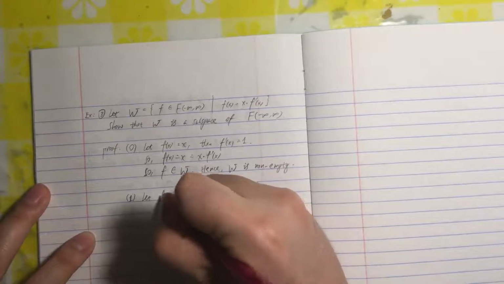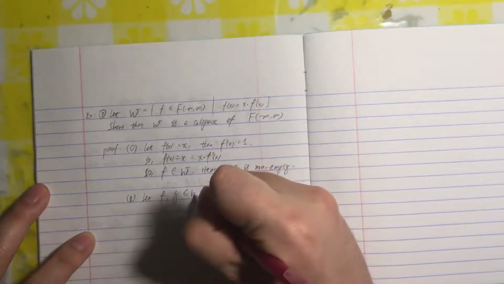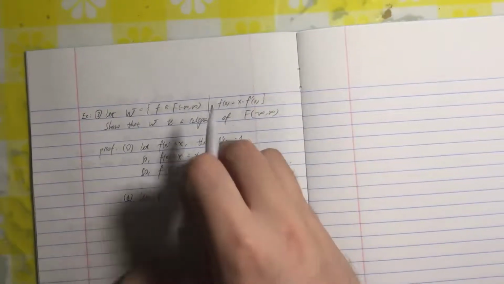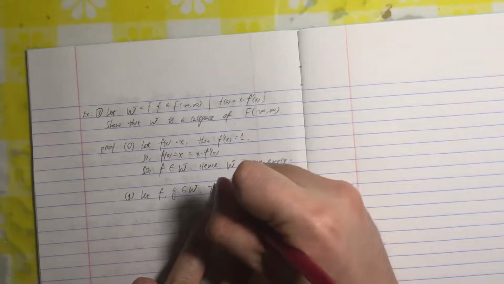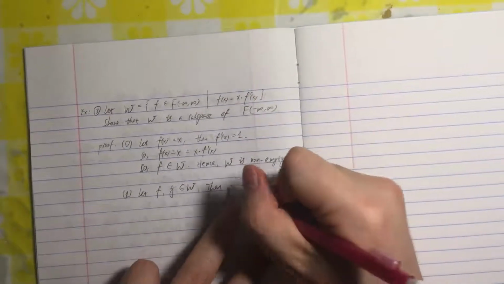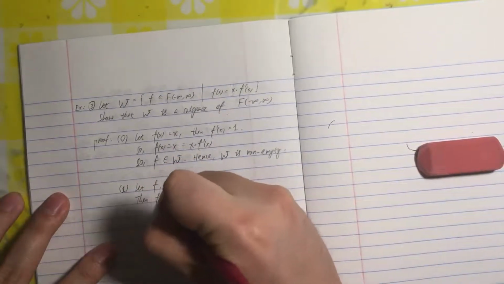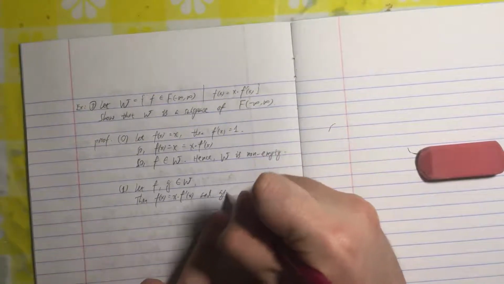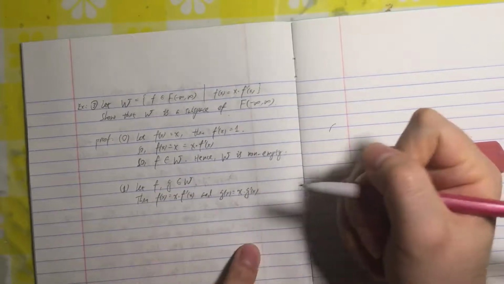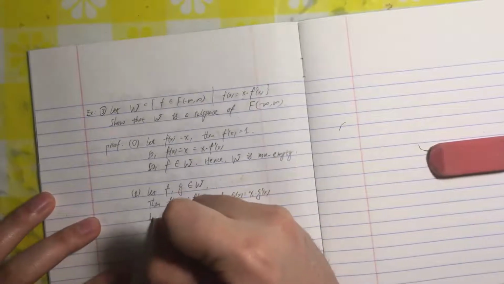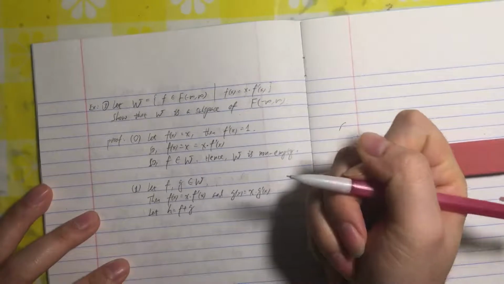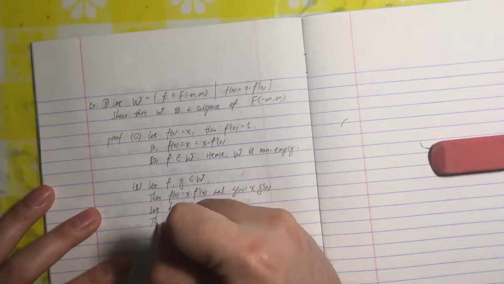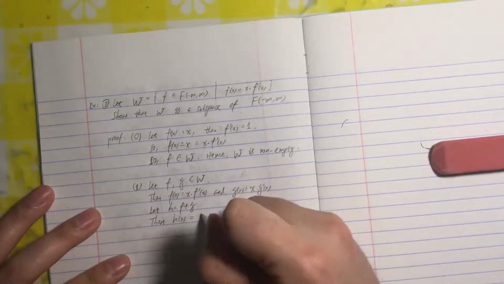Condition 1, we try to show that W is closed under vector addition. Let functions f and g belong to W. Then both functions f and g satisfy the condition. Then f of x equals x times f prime of x, and g of x equals x times g prime of x. We try to show that W is closed under vector addition. Let function h equal f plus g. Then h of x equals f plus g of x.